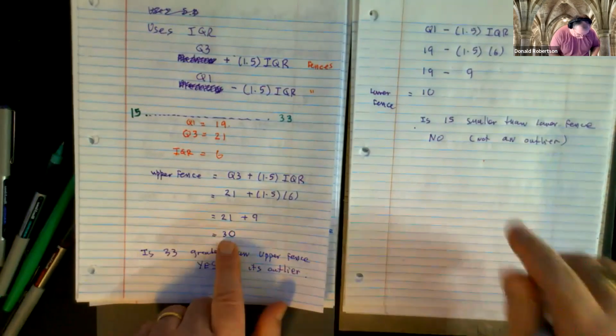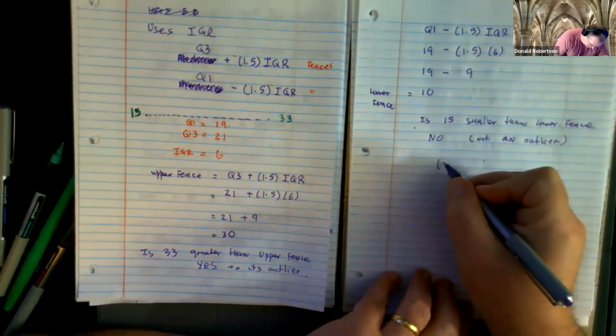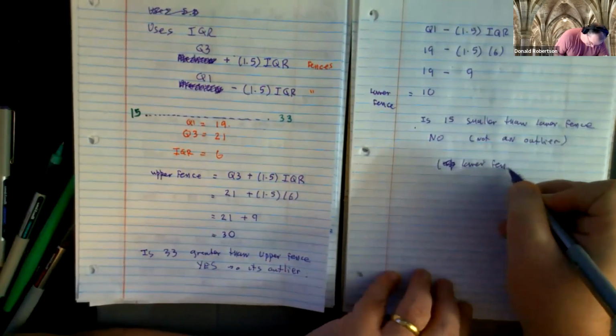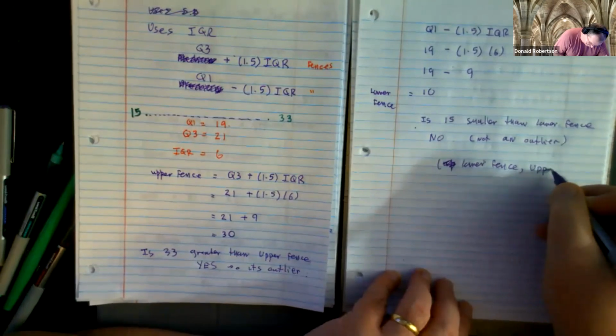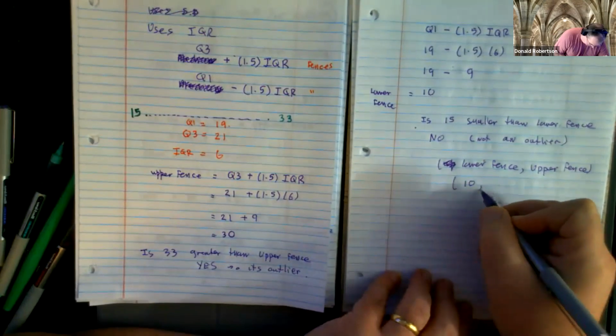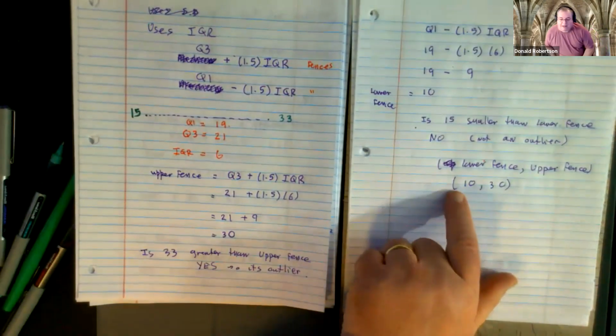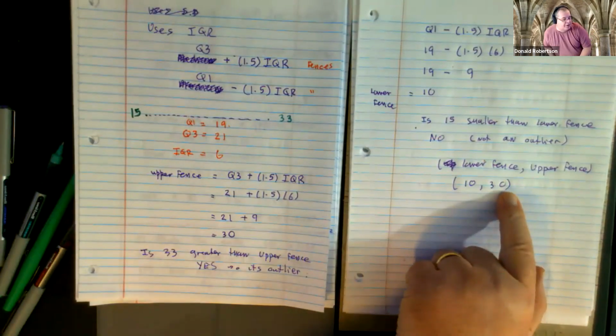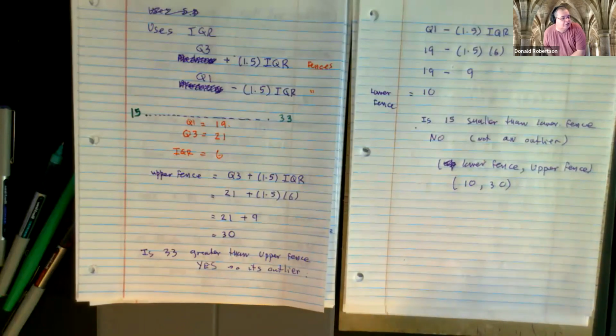If you put these two boundary numbers together, so if you find the lower fence, and then you find the upper fence, what you get is 10 to 30. So basically, any number that's in the range 10 to 30 is okay. Anything that's bigger than 30 or less than 10 is considered an outlier. Are we comfortable with that technique?